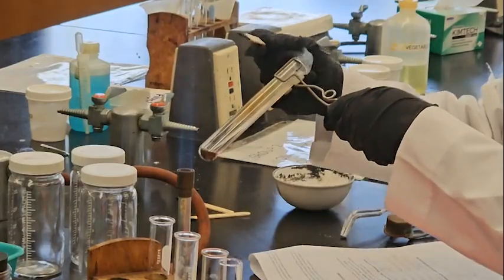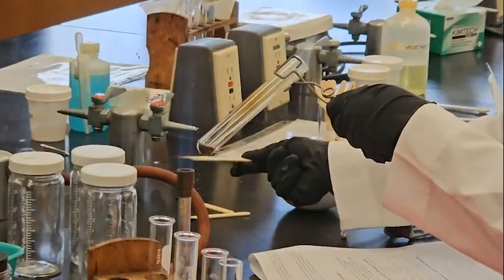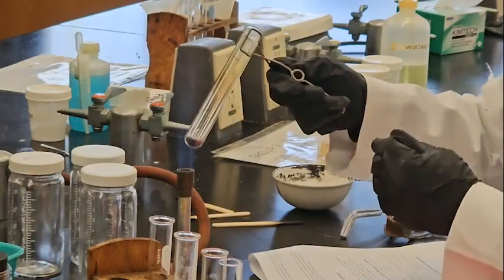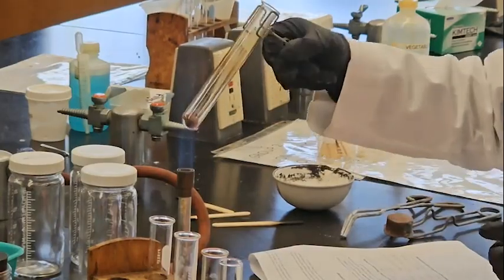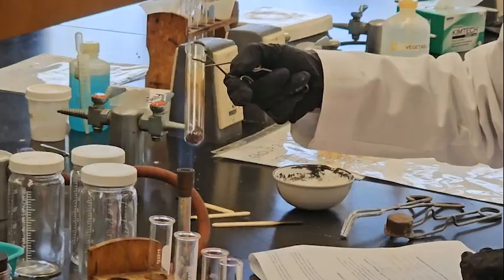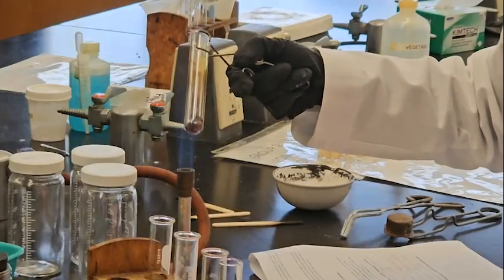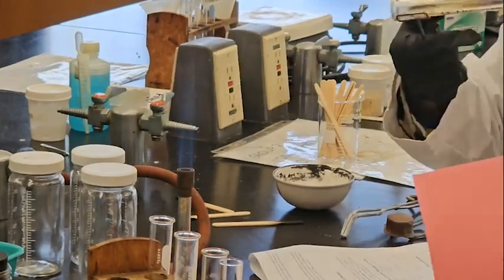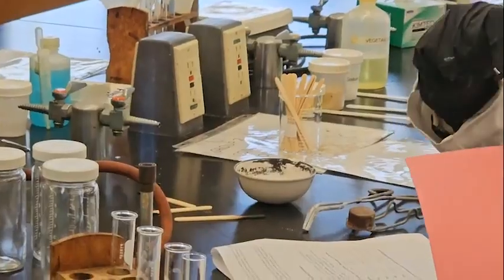So as it helps the glowing wooden splint, it reignites. So that means it helps to get the fire, right? And that means the gas which is being produced is actually oxygen. Now check.